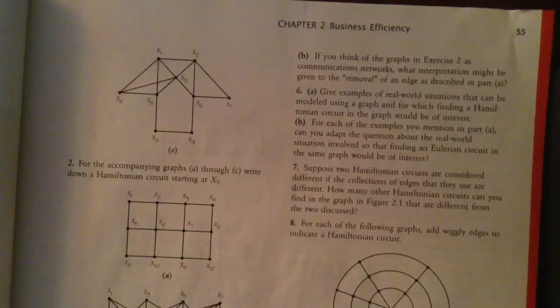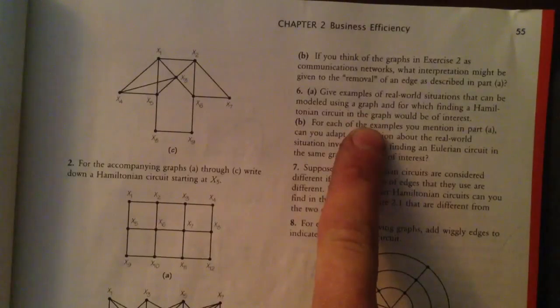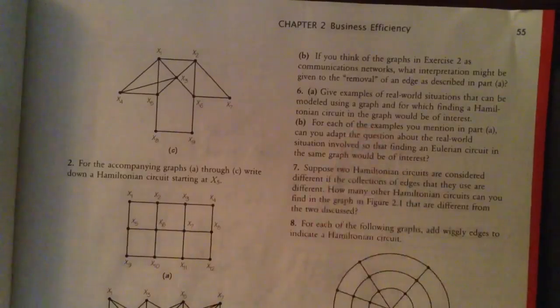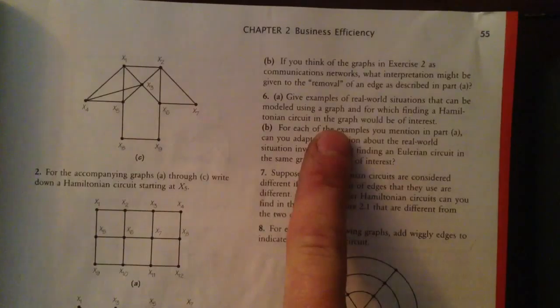6A. Give examples of real-world situations that can be modeled using a graph and for which finding a Hamiltonian circuit of the graph would be of interest. Well, you can't see the whole problem. Well, the answer really is any time that we care about visiting multiple locations.